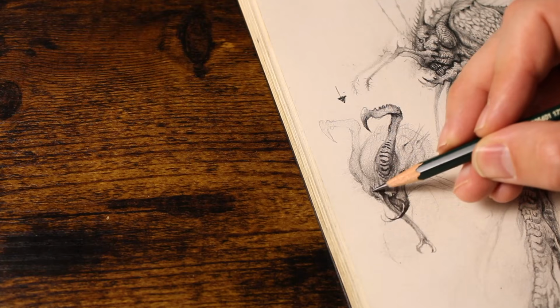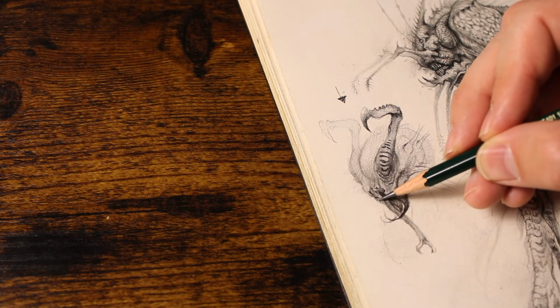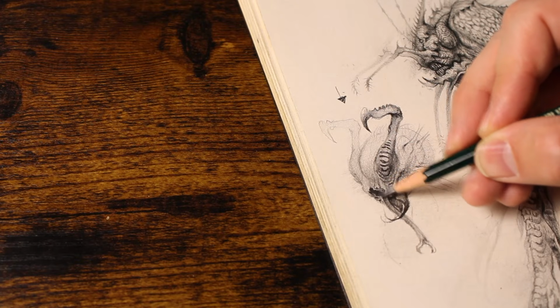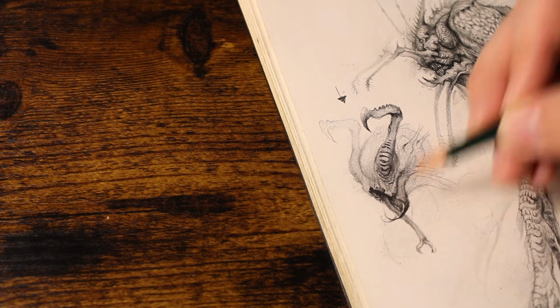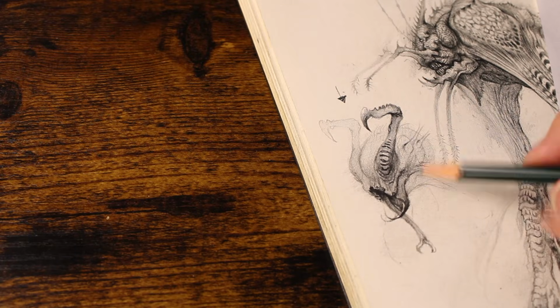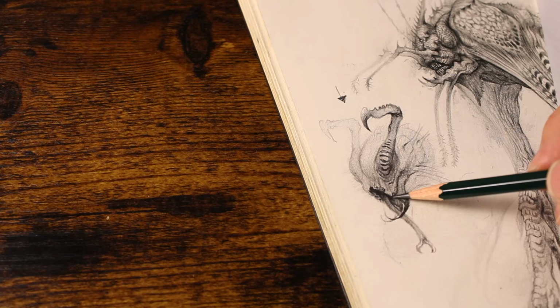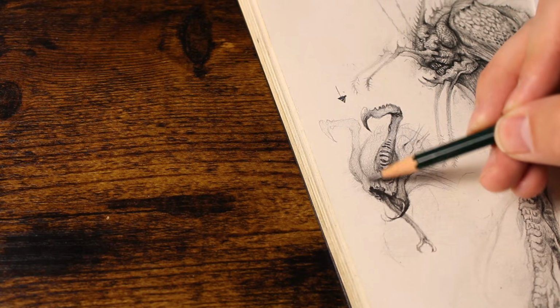Maybe indicate where the teeth could exist. Maybe it's asymmetrical, so they just kind of grow randomly from the mouth. Put in some black there. Okay, so now we're really starting to add depth. So look how the blackness of that mouth is adding to the creep factor of this thing.